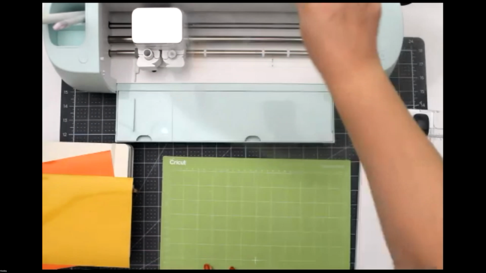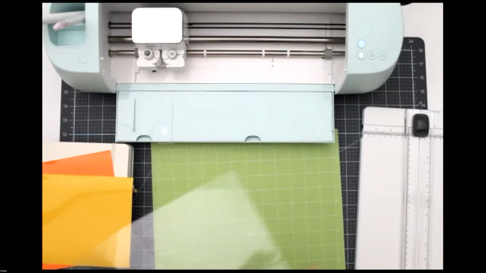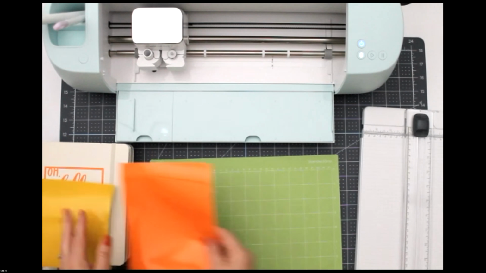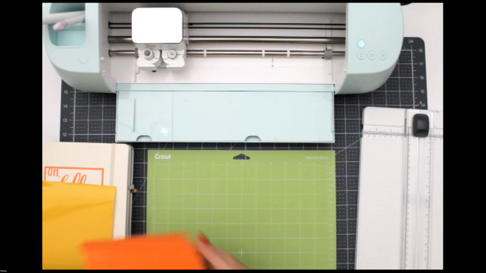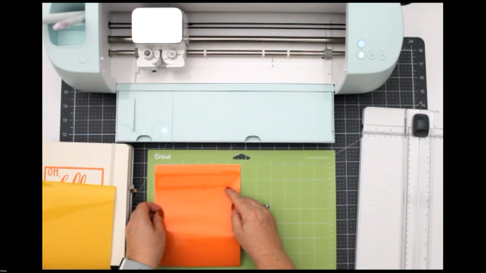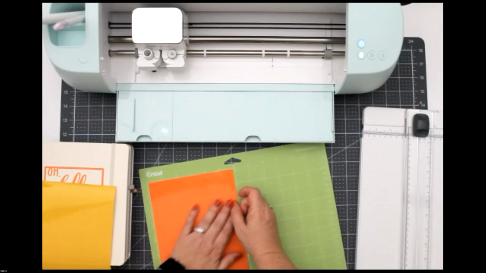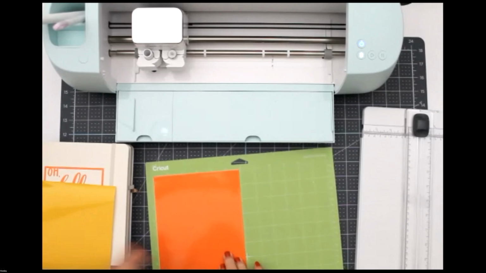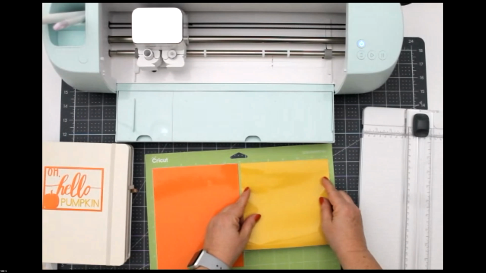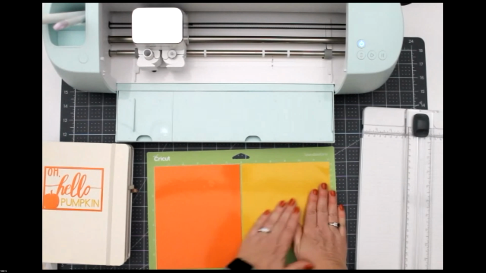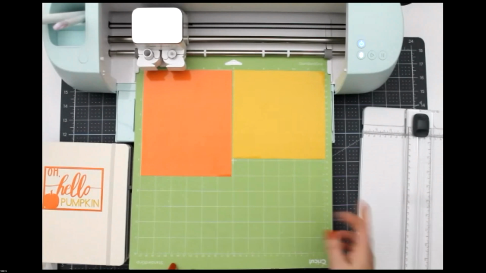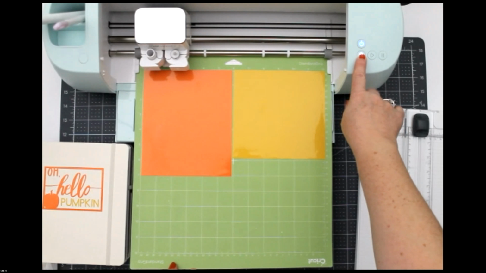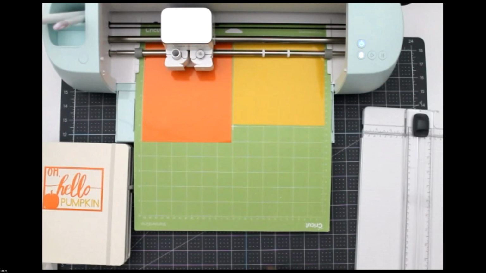So I always keep my mats covered with my plastic, and I'll show you guys a trick on how I keep my mats fresh and clean and working all the time for me. So like I said, I'm going to put my orange on the left side. Since I am using the same type of vinyl, I can use the same settings and cut this out. Now, if I were using, say, a shimmer vinyl on one of them and a glossy vinyl on the other one, I would not put them on the same mat to cut. I would run it through twice. But since they have the same settings, I can use it on the same piece.